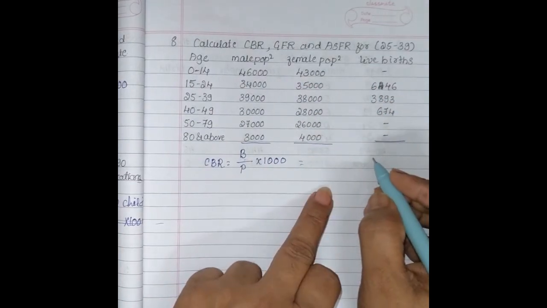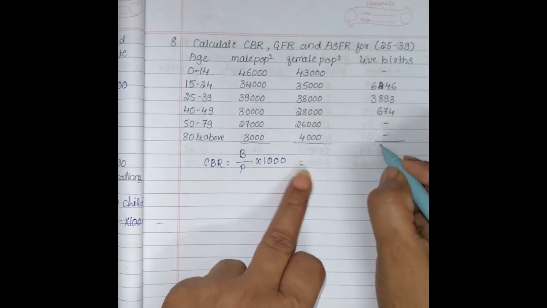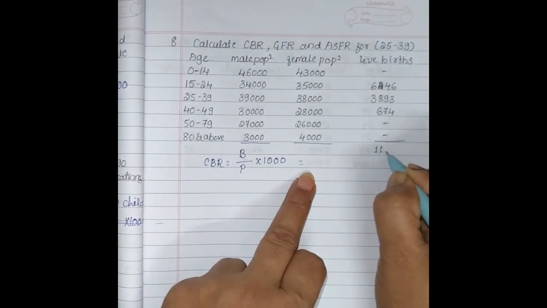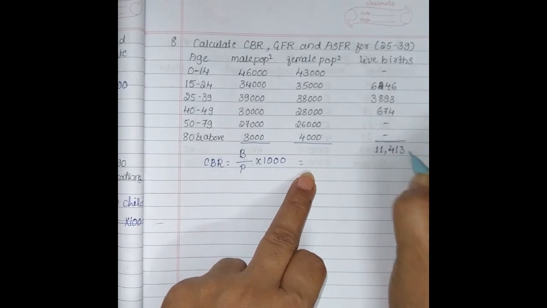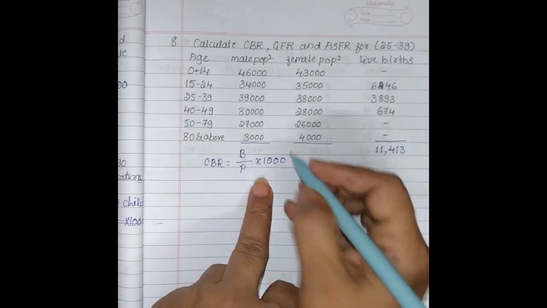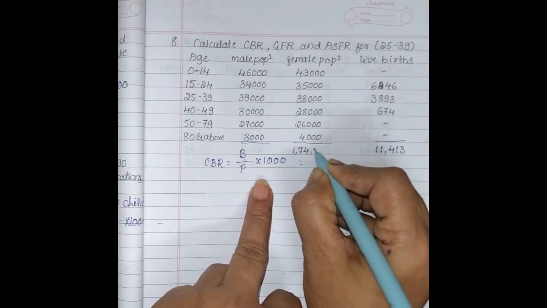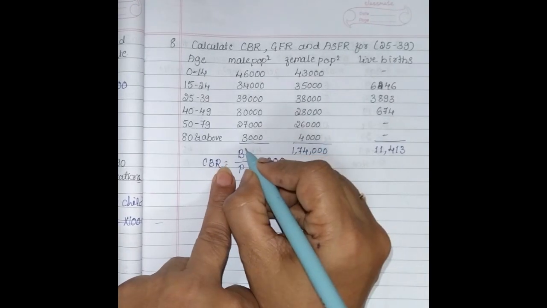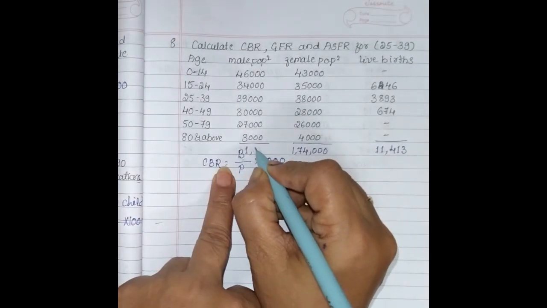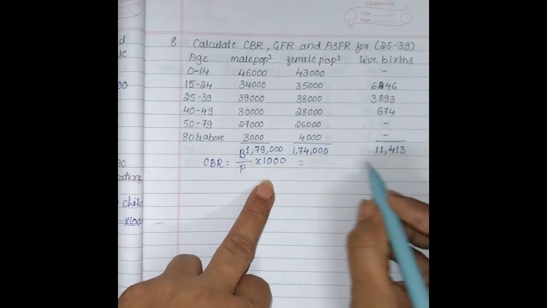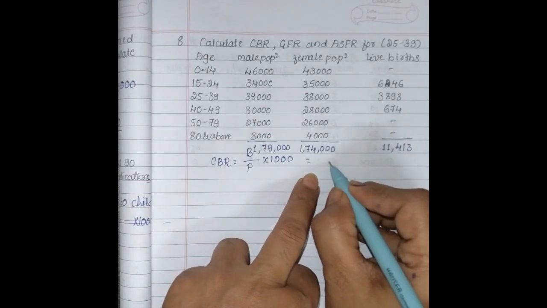The total of this, I already calculated here. I write it here: 11,413, and this one is 1,74,000, and the total is 1,79,000.